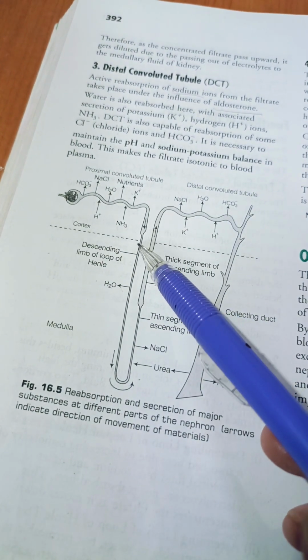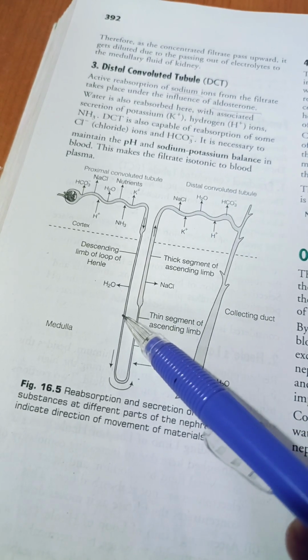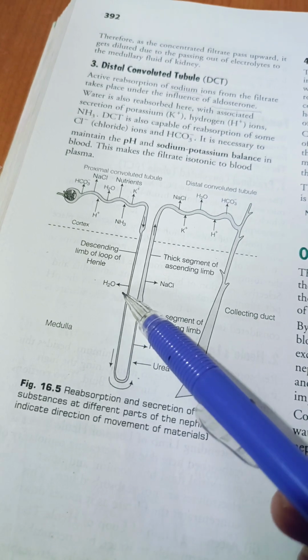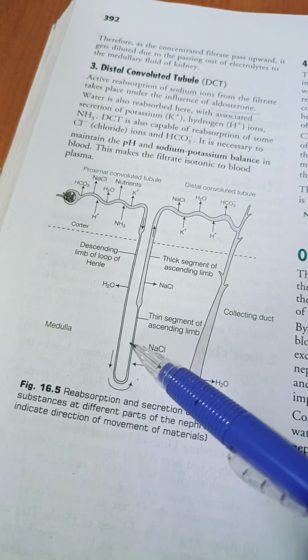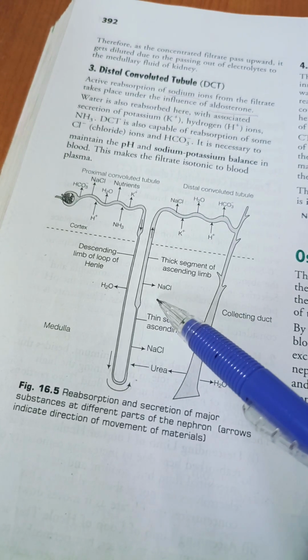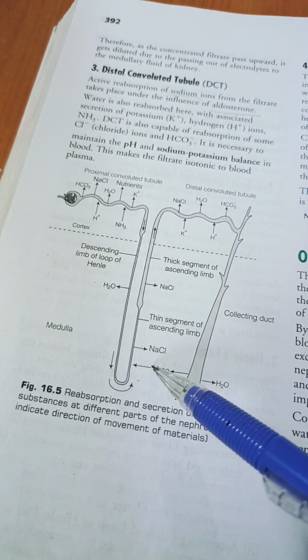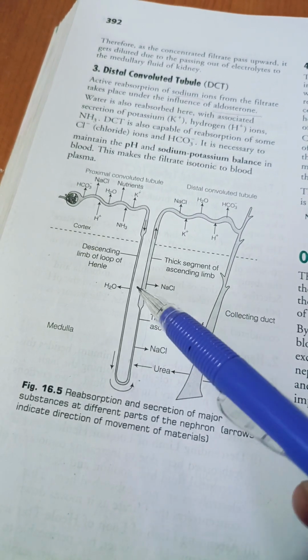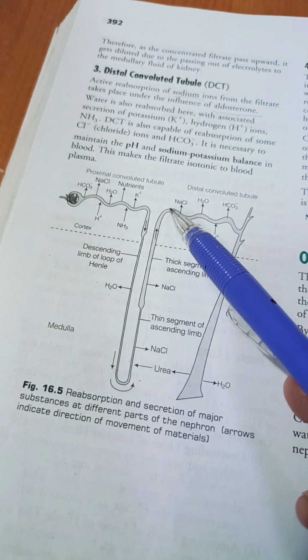Now this filtrate goes to descending limb. From this descending limb, again, which is necessary, water is reabsorbed. And when it goes up in ascending limb, the necessary sodium is reabsorbed, and urea or ammonia, which we don't want, is taken inside to form urine.